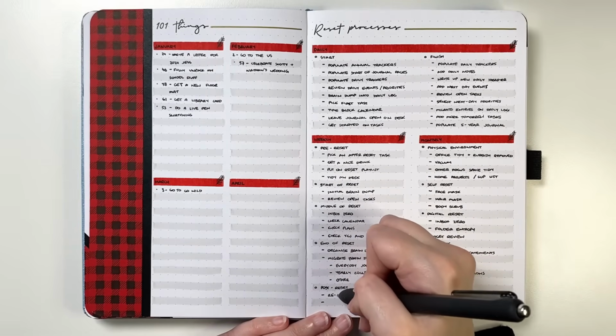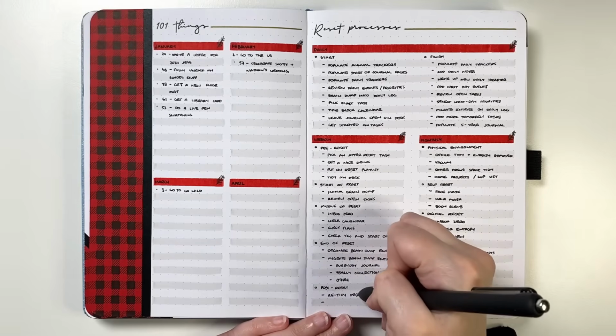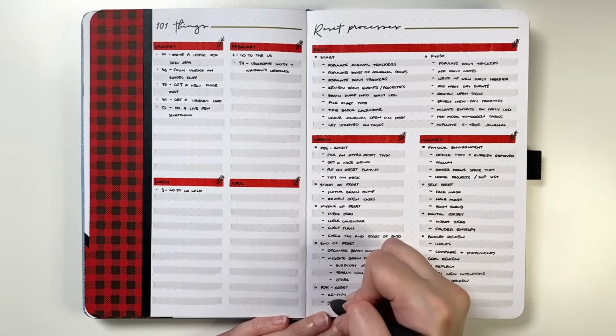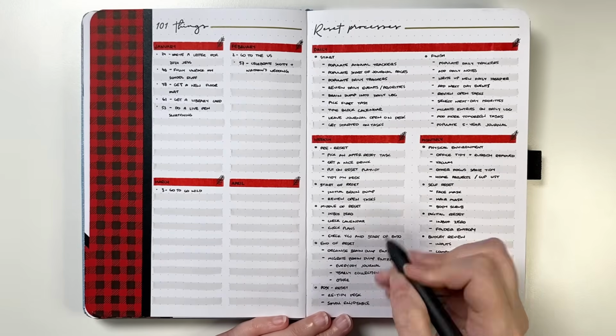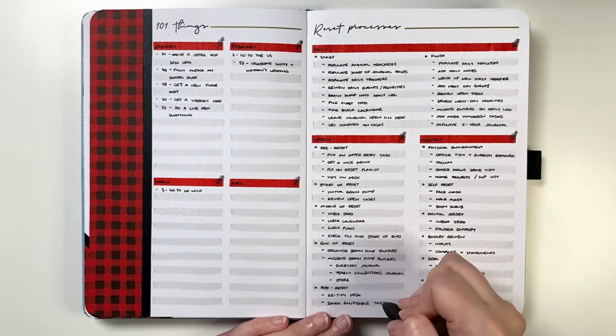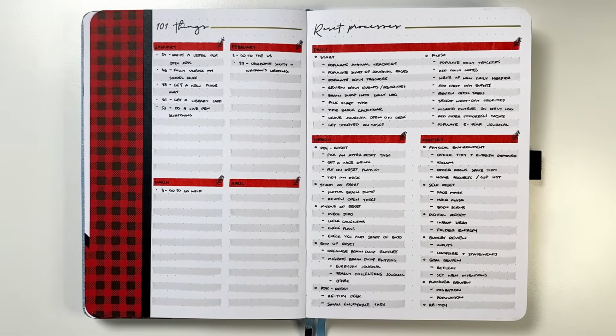Once I've populated all the places, it's time to re-tidy up my desk because, as mentioned, it can get messy when I do these things. Just putting away my pens, putting away anything I've gotten out for them, and then I can do my small, enjoyable task that I decided on at the start.